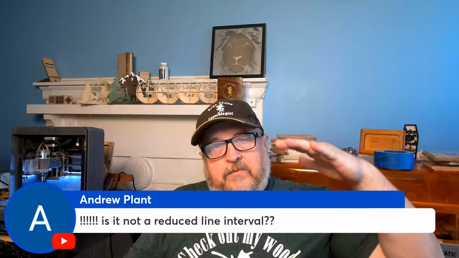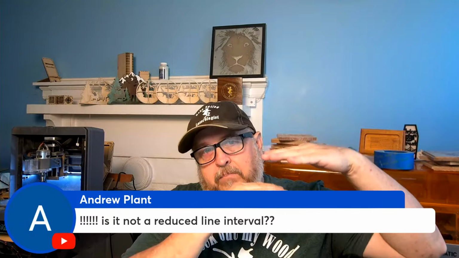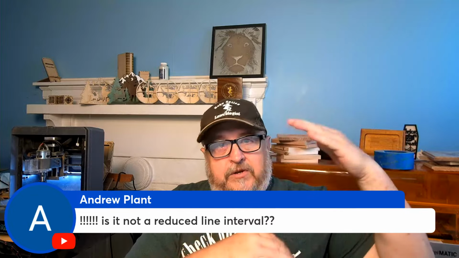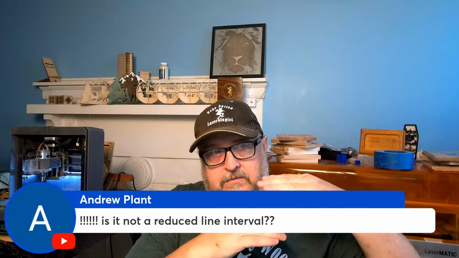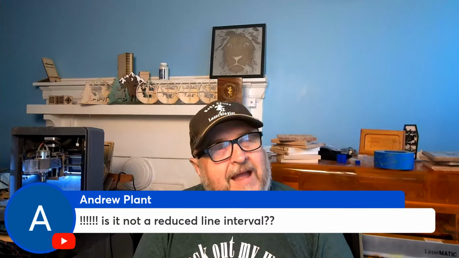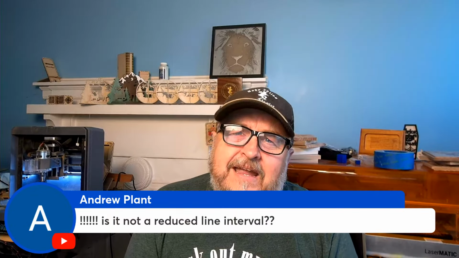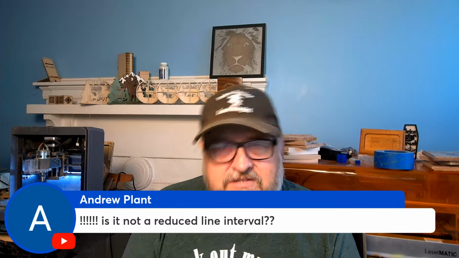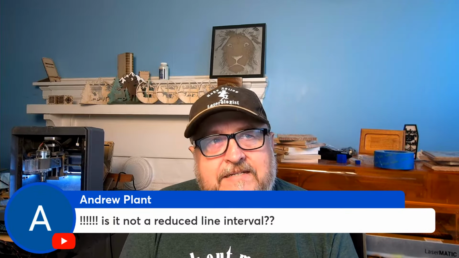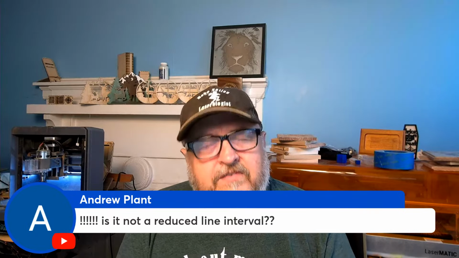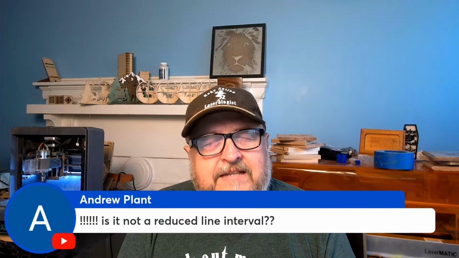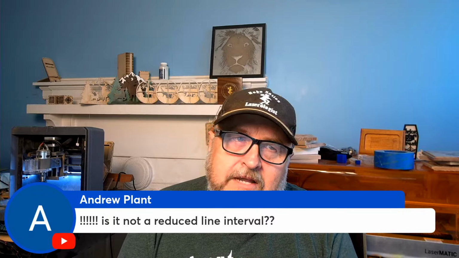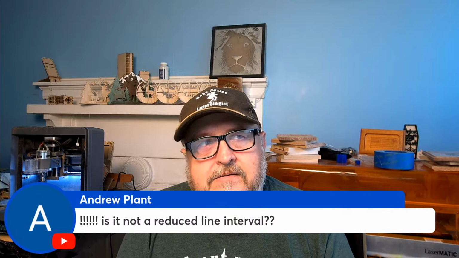But I am going to a much, much lower number per millimeter or per inch. So I am reducing the number of lines, increasing the interval. So yeah, I guess it's not reducing the interval. It's reducing the number of lines.